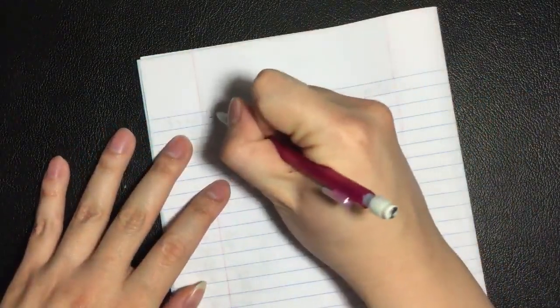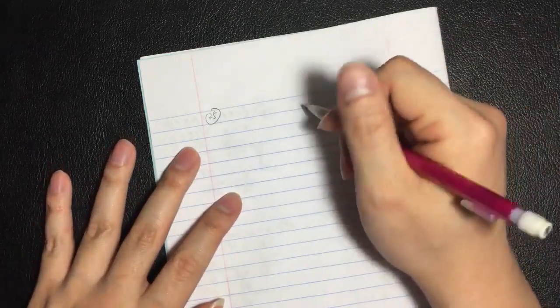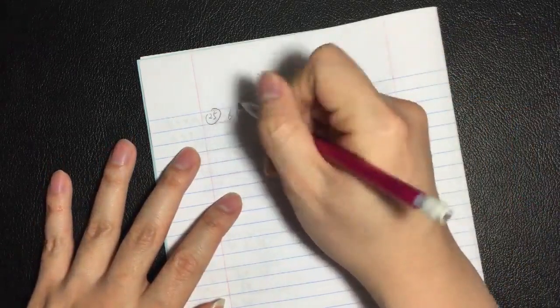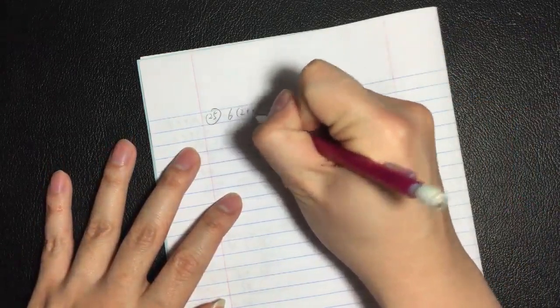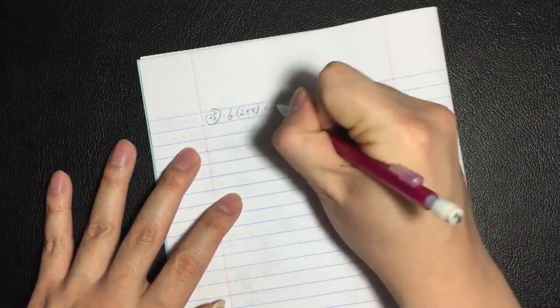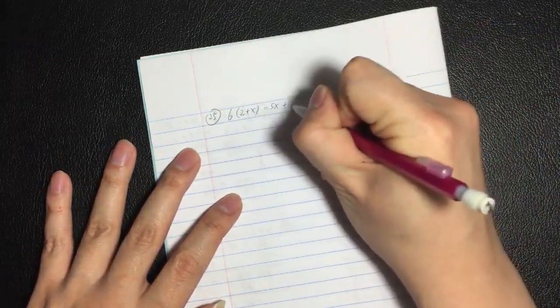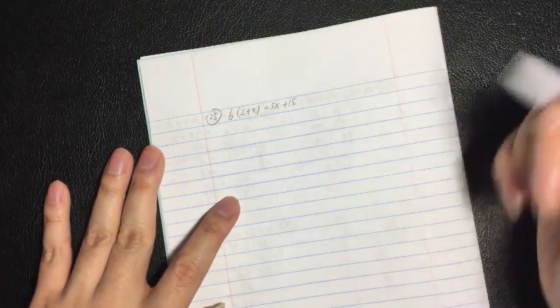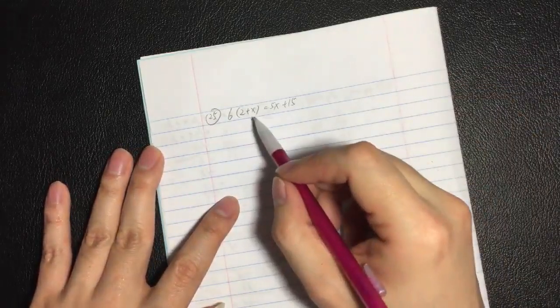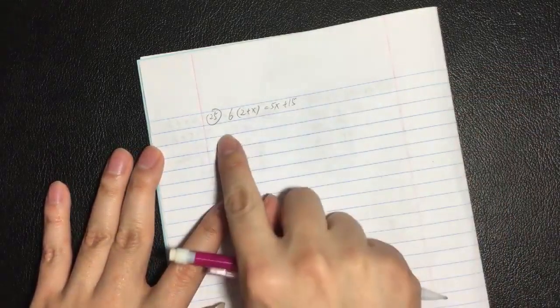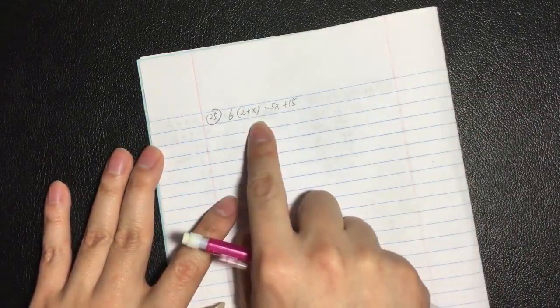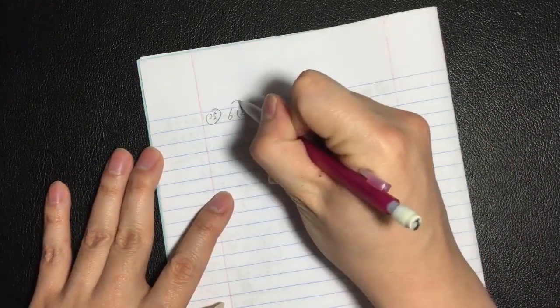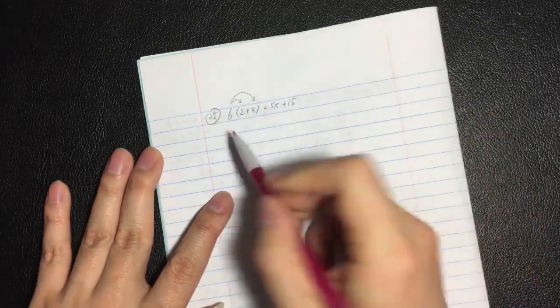Next, number 25. 6 times the quantity 2 plus x equal to 5x plus 15. When there is a parenthesis, we need to distribute first. So distribute 6 into the parenthesis.